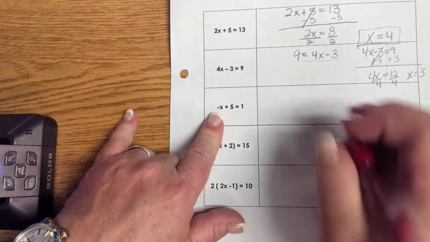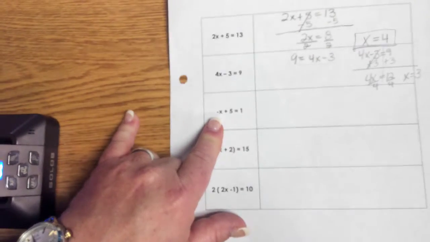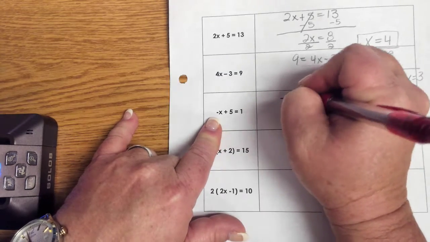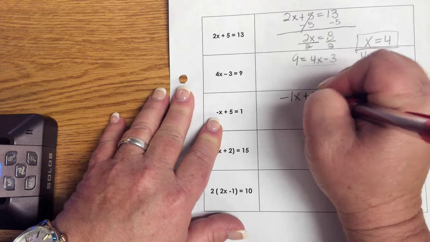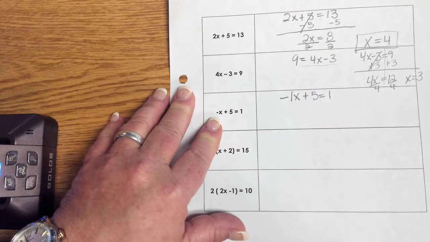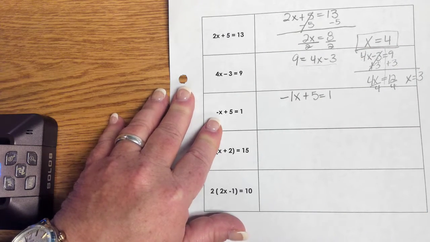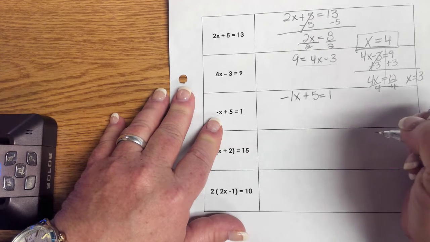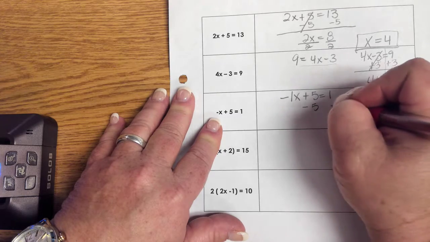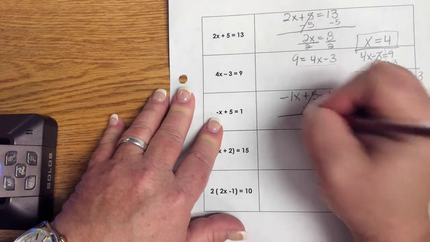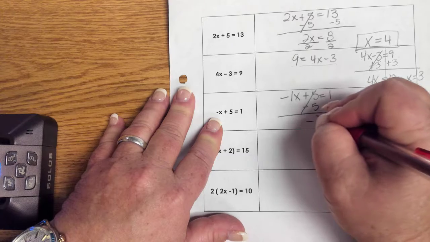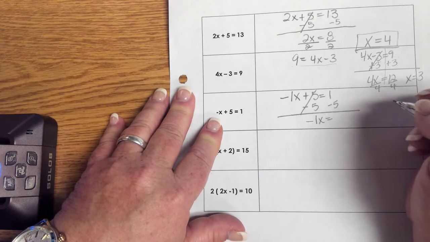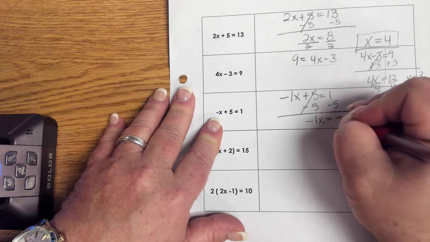Here we go. We've got negative... Now, what did I tell you to do if you don't have a number in front of a variable? All right, so let's write it just so we remember it. Negative x plus 5 is equal to 1. These are really easy. I know they're easy. So we're going to do what? Subtract 5. That cancels that. I end up with negative 1x is equal to what? Negative 4.